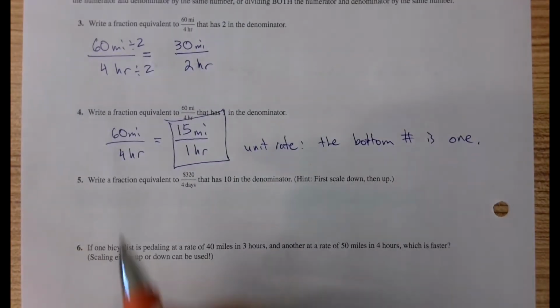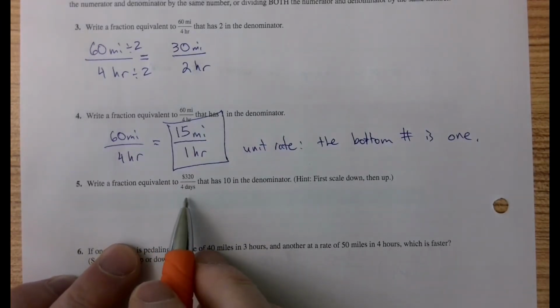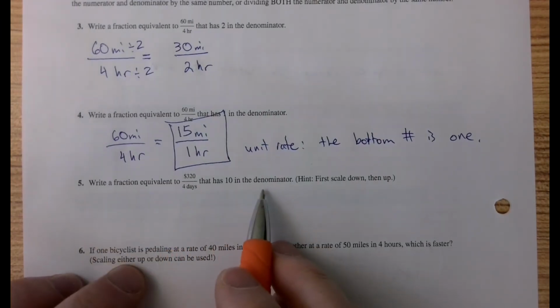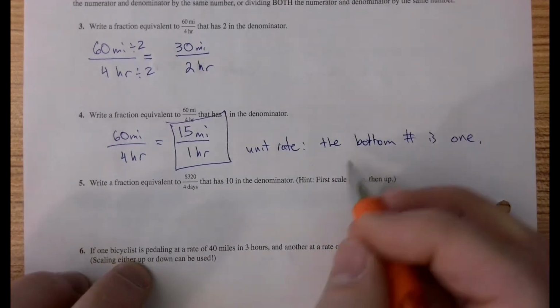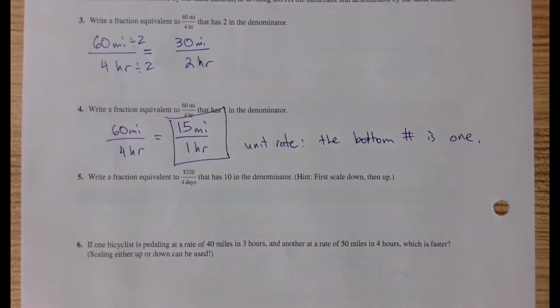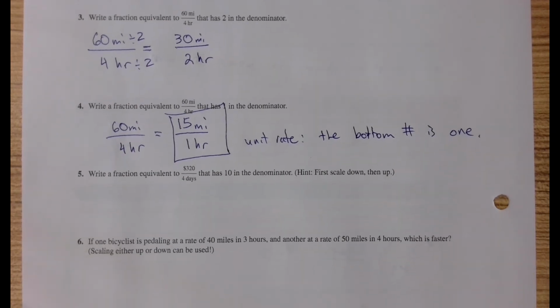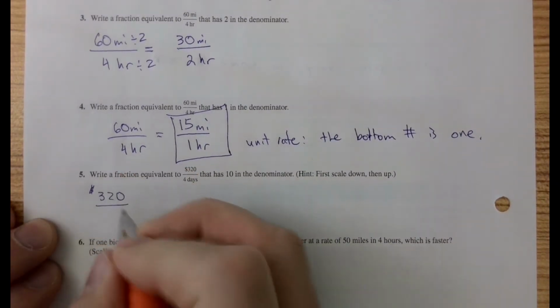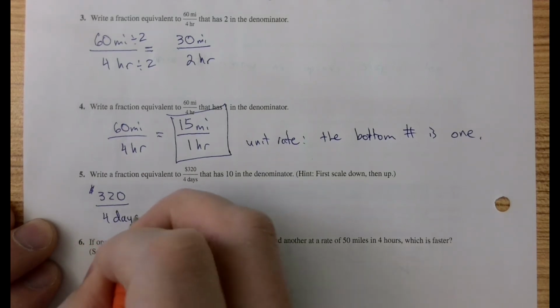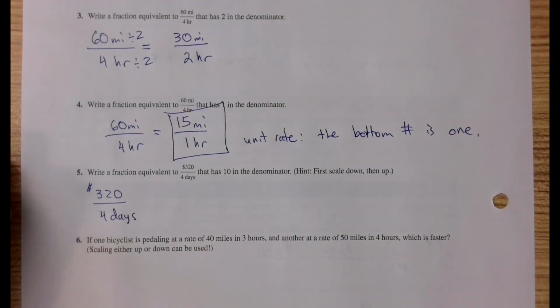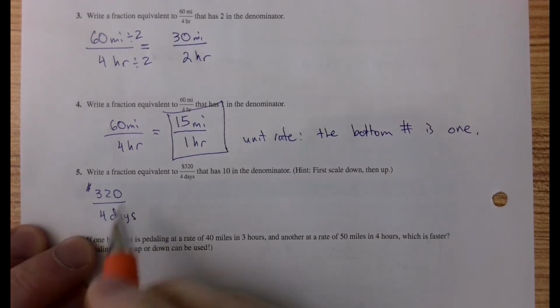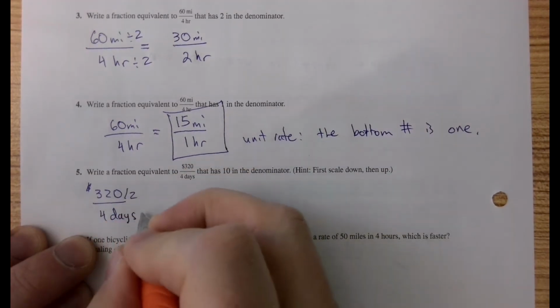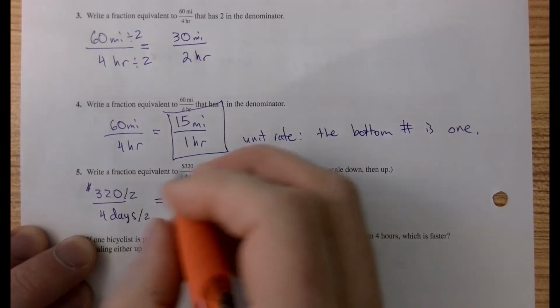Okay, so here we're to write a fraction equivalent to 320 divided by 4 days that has a 10 in the denominator. Now he gives us a hint. First scale down, then scale up. So we can't add things to the bottom and the top. That does not preserve equality. That changes the values in the fraction. So we can only multiply or divide to make our changes, which is why our author suggests let's scale it down. Well, notice both of these things are divisible by 2.